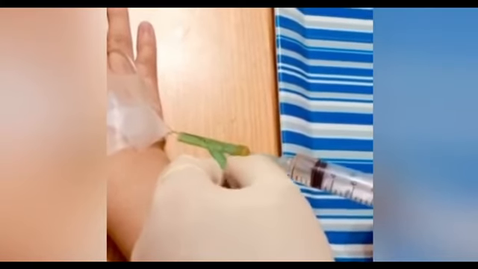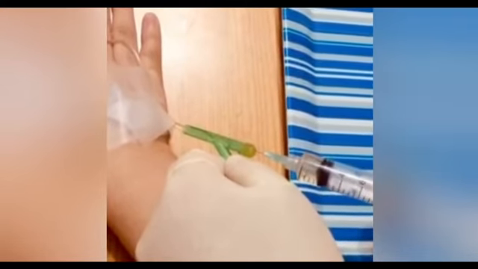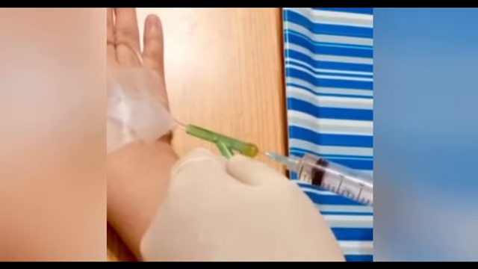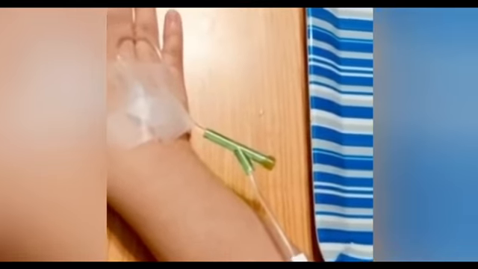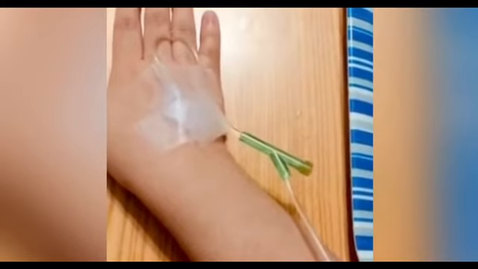We administer the medication slowly. After administering the medication, we need to flush the line again.